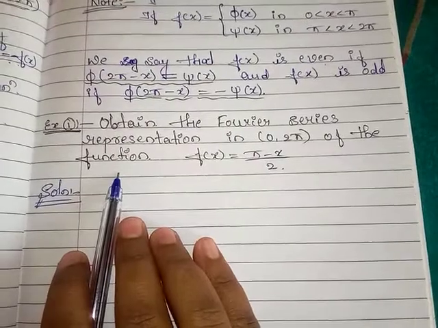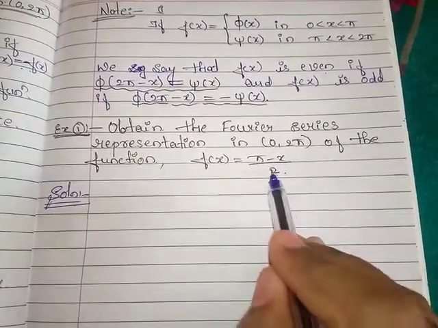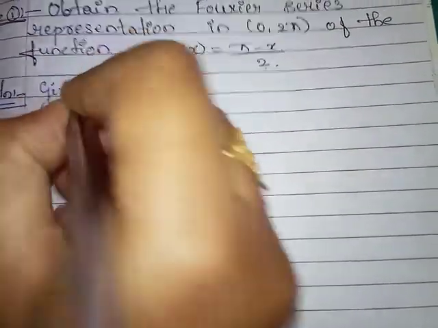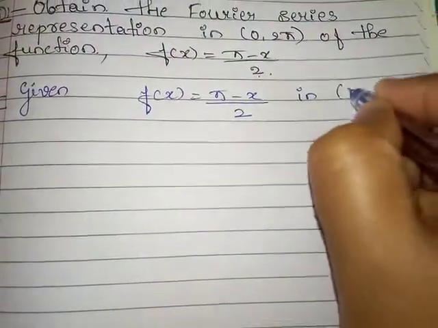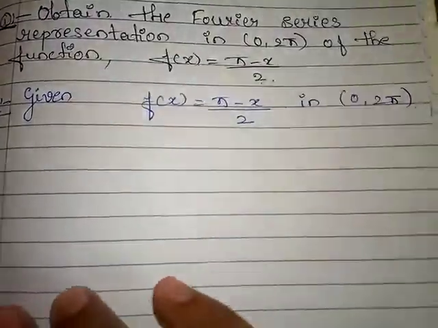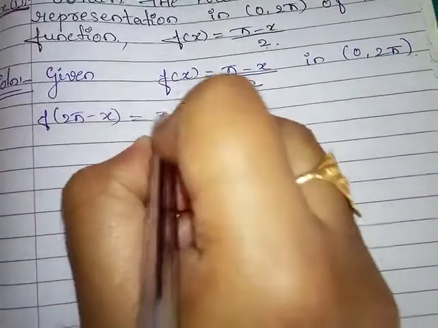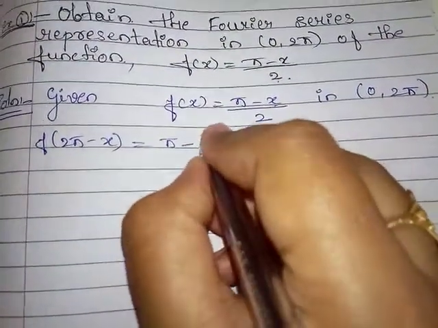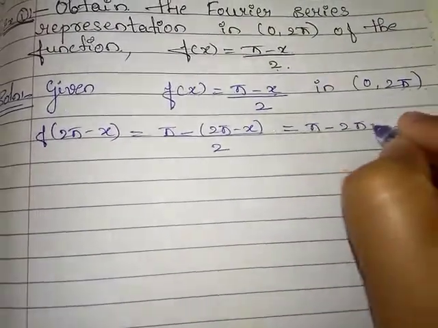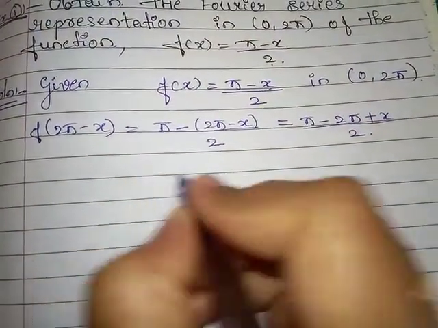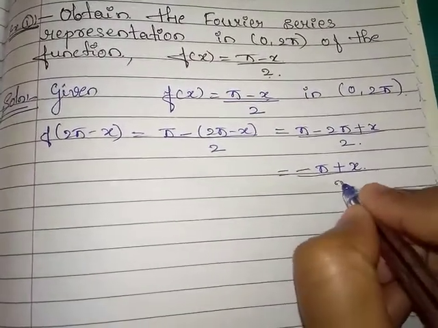Obtain the Fourier series representation in 0 to 2 pi of the function f of x is equal to pi minus x divided by 2. Given function f of x is equal to pi minus x divided by 2 in the interval 0 to 2 pi. Now we have to check whether the function is even or odd. For that, f of 2 pi minus x: we have to change x to 2 pi minus x, so pi minus 2 pi minus x divided by 2, which is equal to pi minus 2 pi plus x divided by 2, which is equal to minus pi plus x divided by 2.